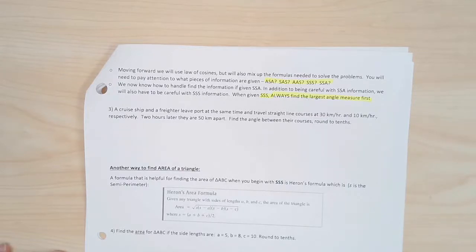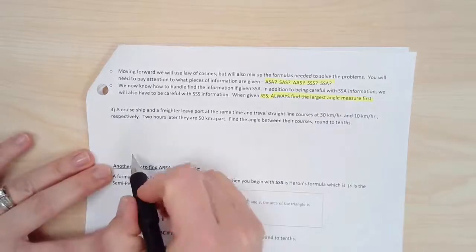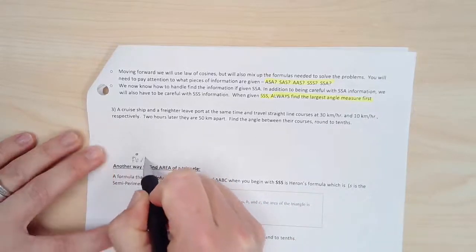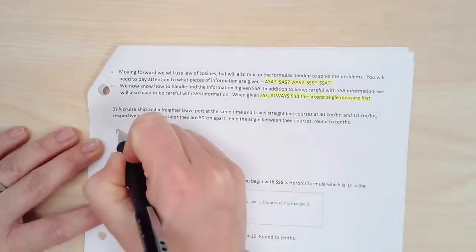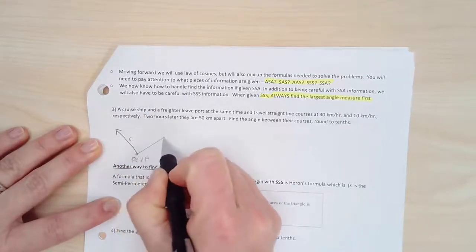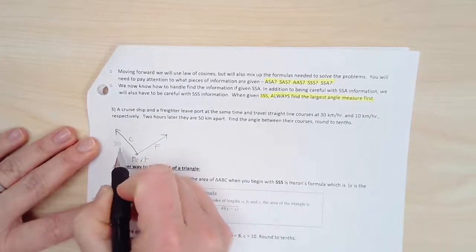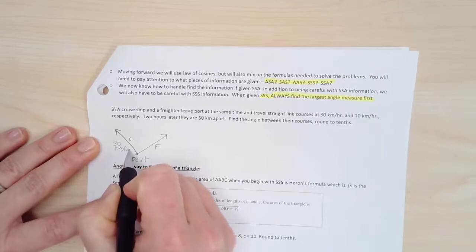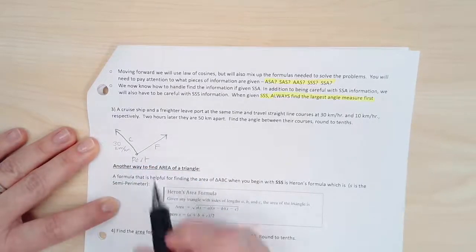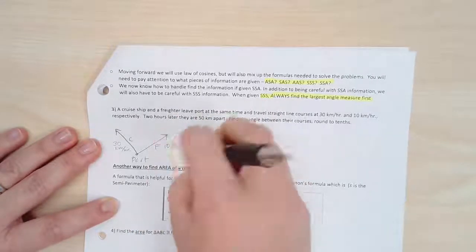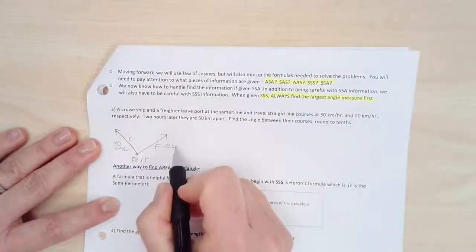So here is maybe the port. You've got the cruise ship, and you've got the freighter. Let's call that F. So the cruise ship is going 30 kilometers per hour. That's not a distance, that's a rate. And the freighter is going slower. That's the thing that carries all those crates that you might see travel under the Golden Gate Bridge.